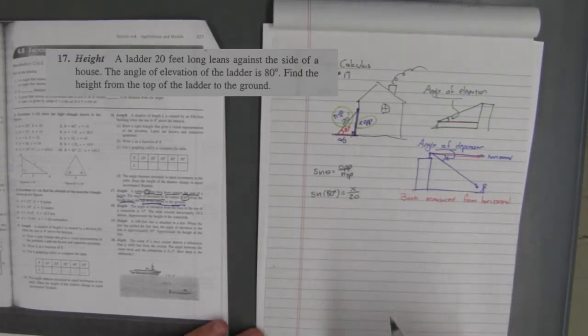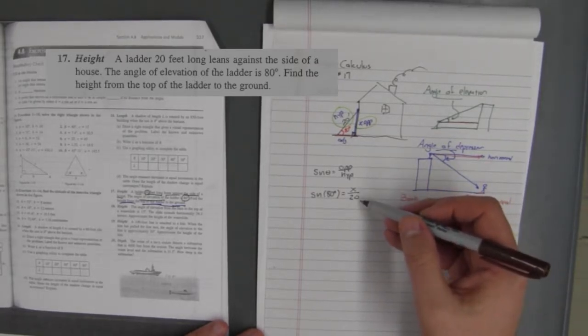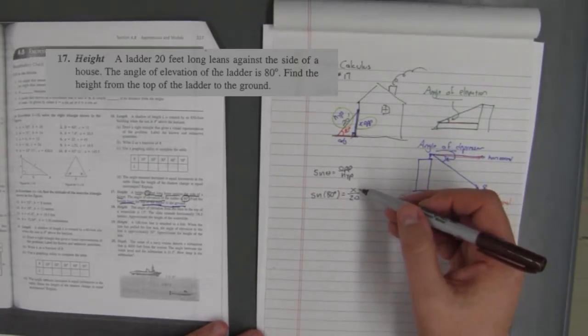Now we need to solve this equation. To solve the equation, we have to pay attention to whether the x is on the top or on the bottom. We like it when the x is on the top because it's easier to do.